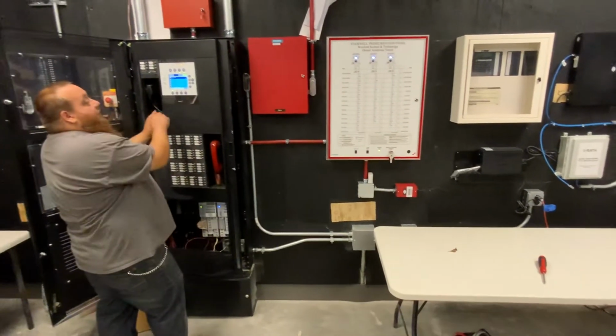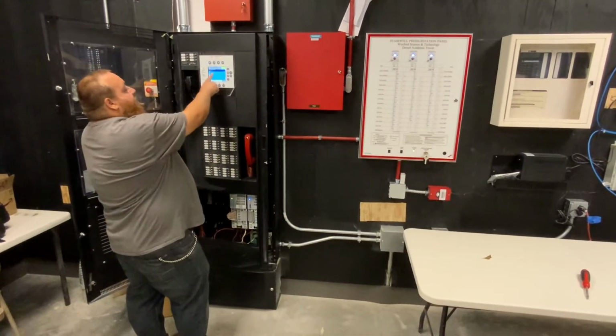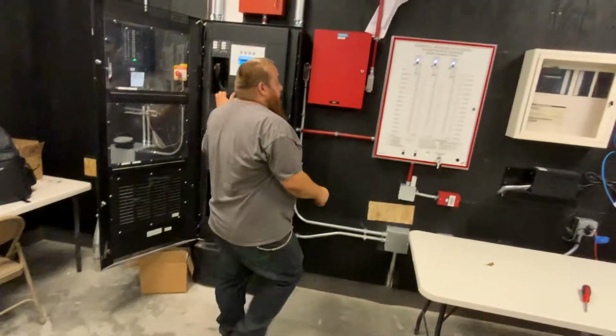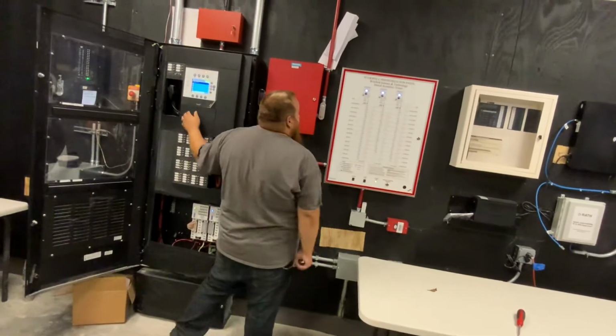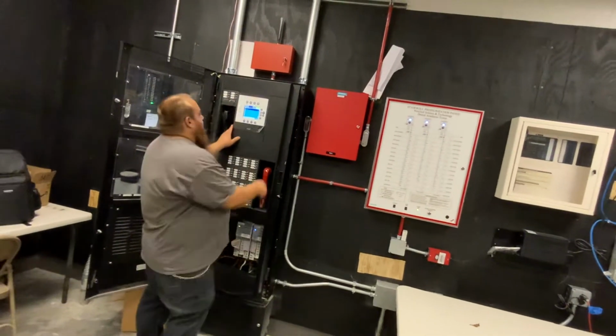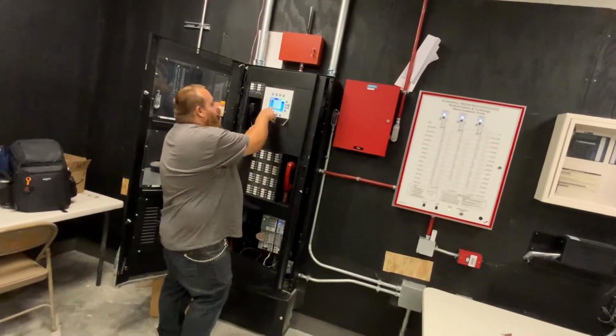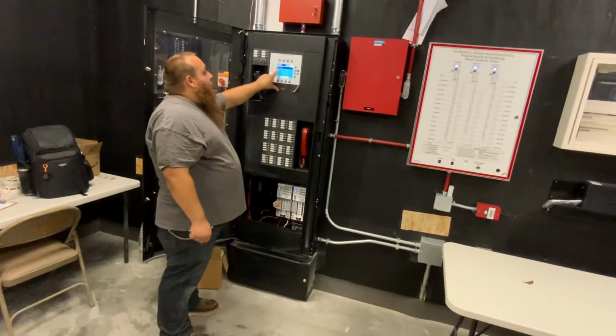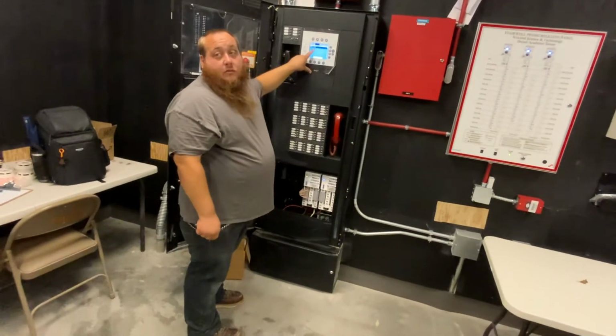Every time you turn the fan off, on, those messages will display on here to let you know that even if you turn it off, the override key off, you go to reset, you think you're done, that'll let you know that you still have 9 turned on.